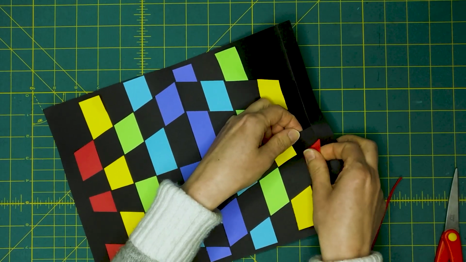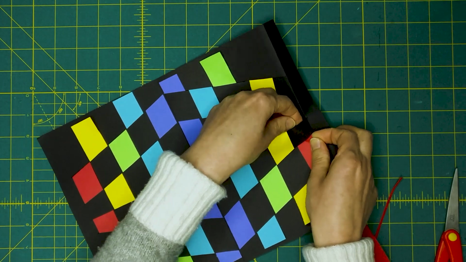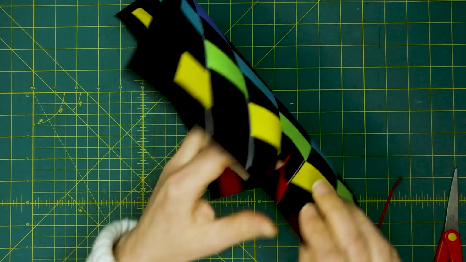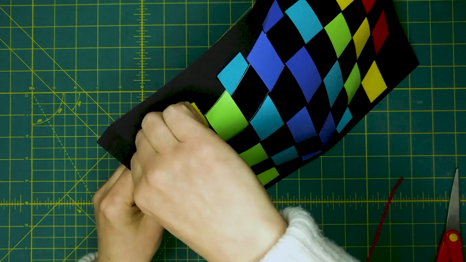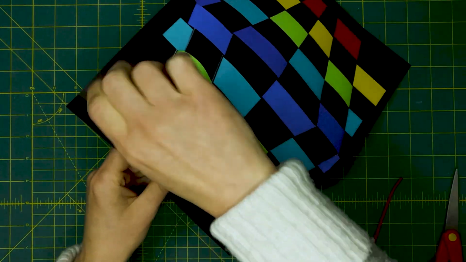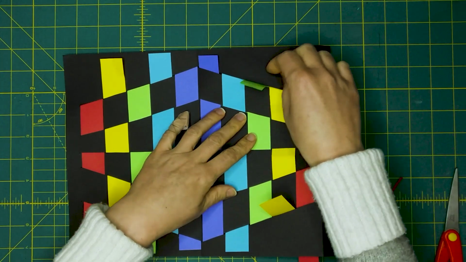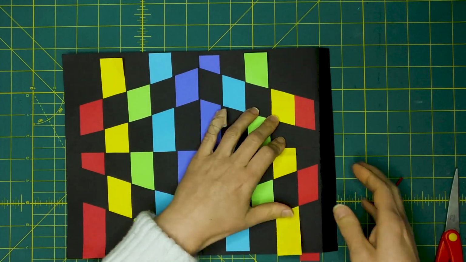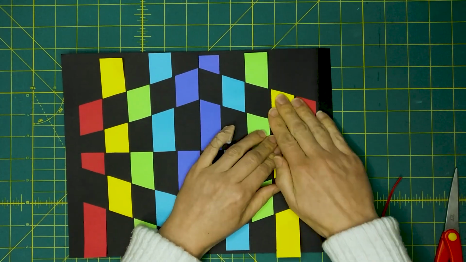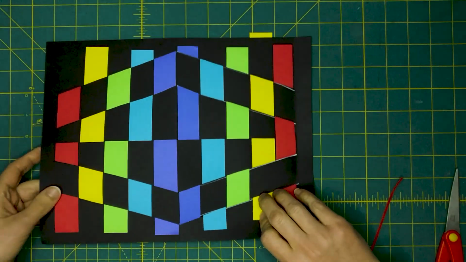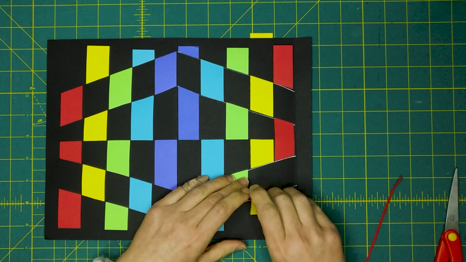And like I said, I feel like the last strip is the hardest to get in place. So I probably will end up flipping this around while I'm doing it. Okay. Oops. Okay. I think I need to adjust this yellow one.